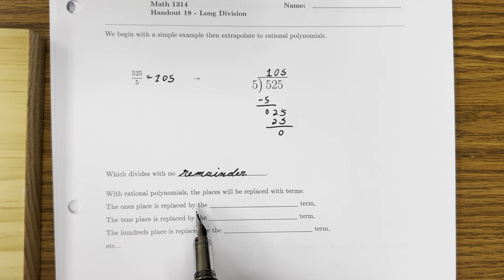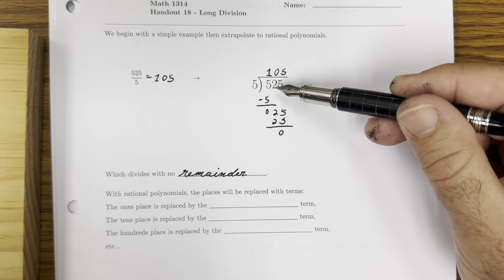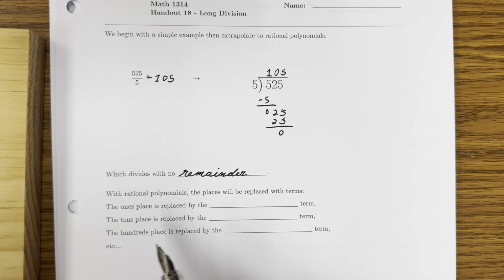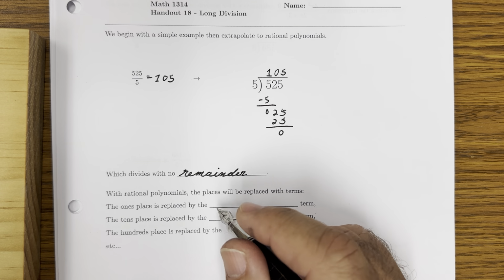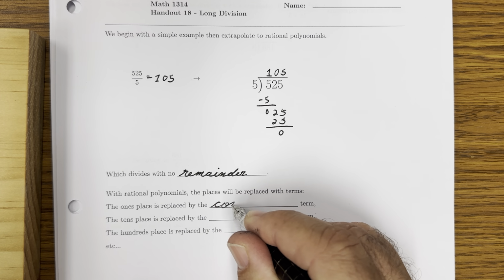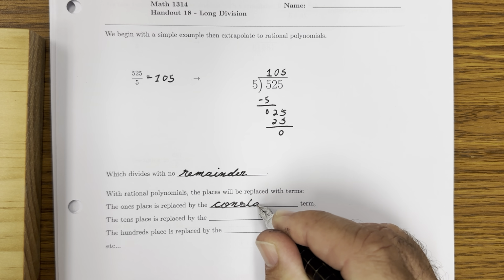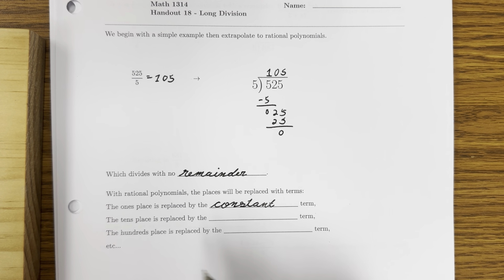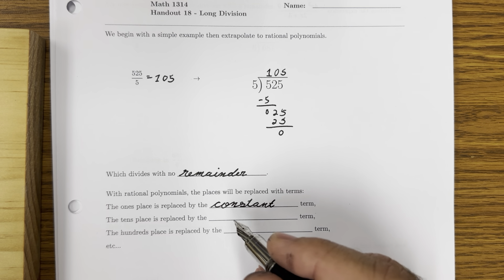With rational polynomials, the places will be replaced with terms. So we had hundreds, tens, and ones, but the ones place is replaced by the constant term. The tens place is replaced by the first power term.